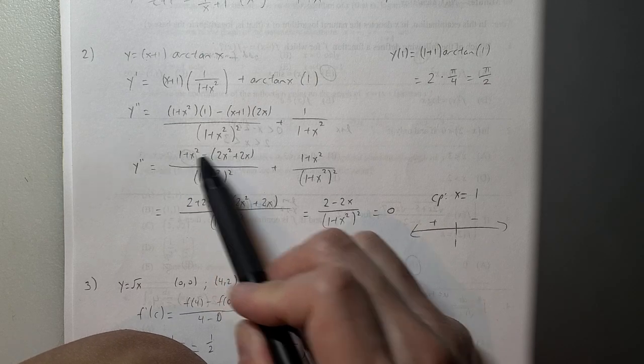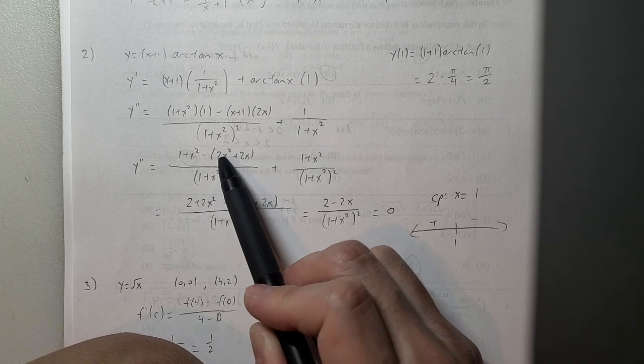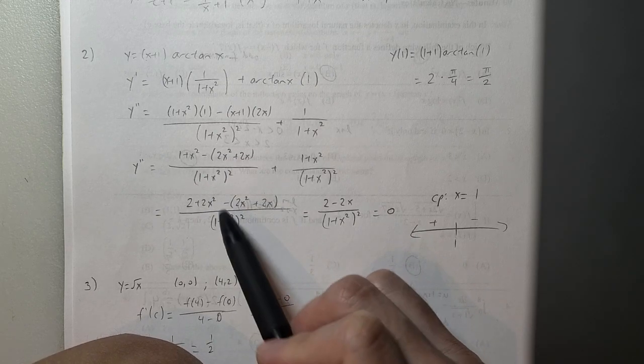This is 1 plus x squared. This is another 1 plus x squared. So that's 2 plus 2x squared. That's how I combine those. And this I left the same still. Okay, and then I combine the fractions.